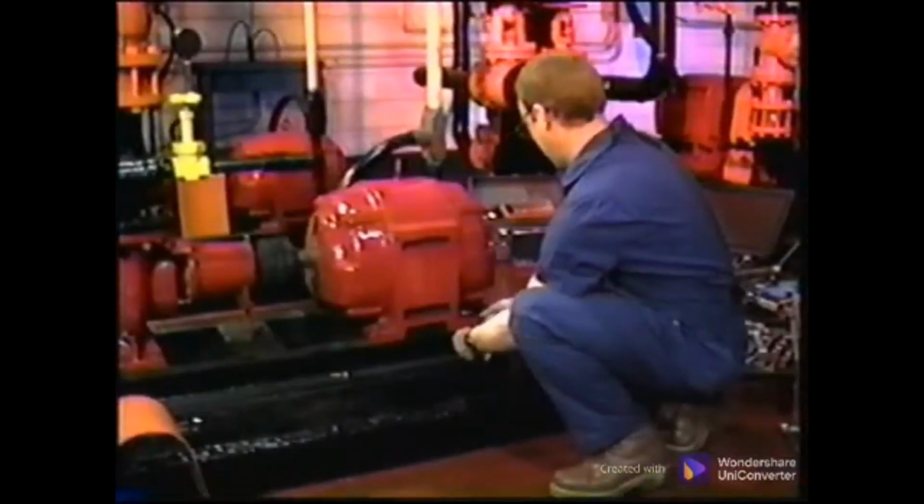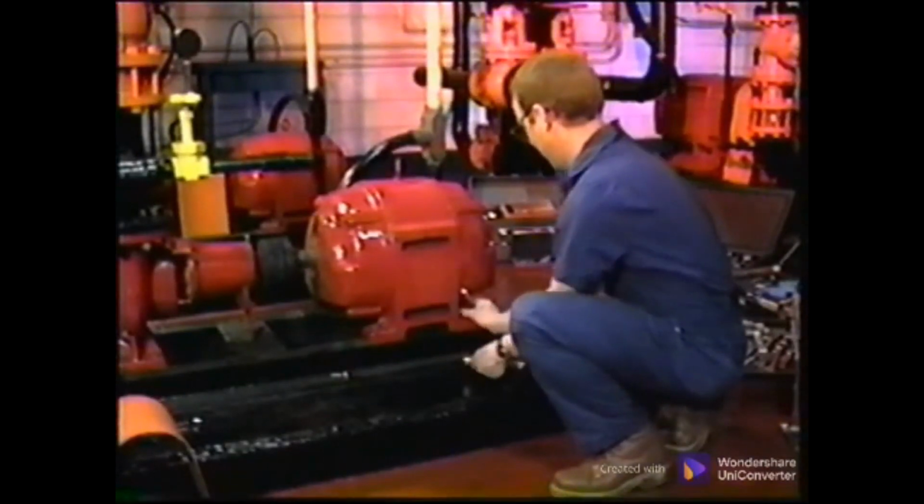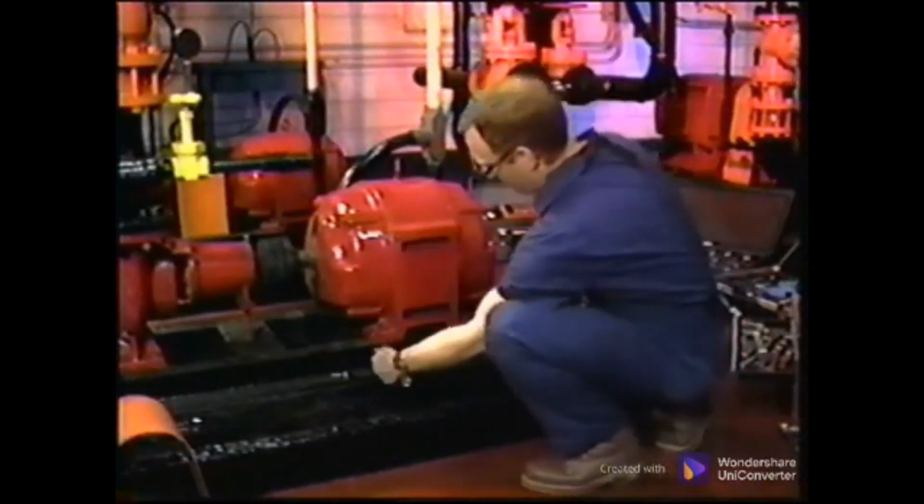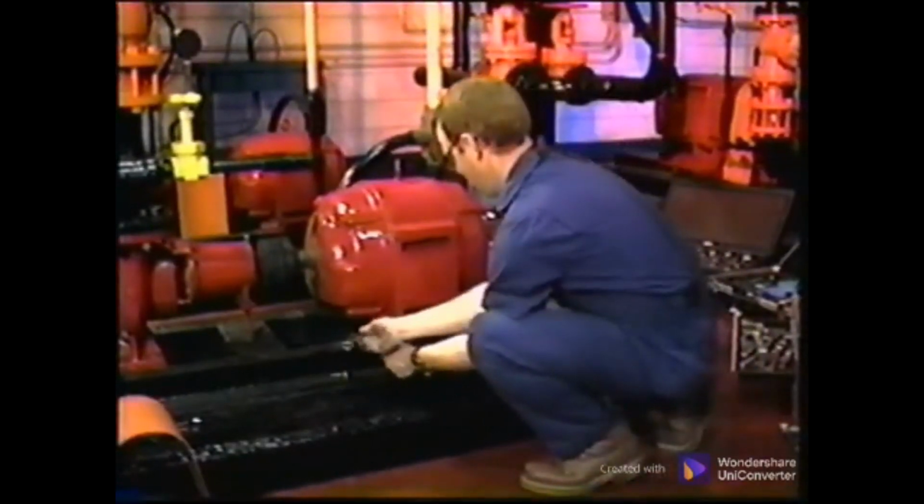Soft foot is the condition where one or more feet are not on the same plane with the others. It can also be when feet do not rest flat or solidly along the surfaces. The actual machine feet could be true, but if the base is not true so that the feet do not sit squarely on the base, then the effect is the same and is still called a soft foot condition.